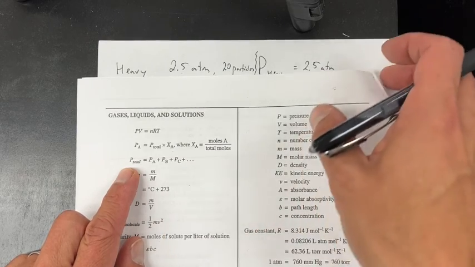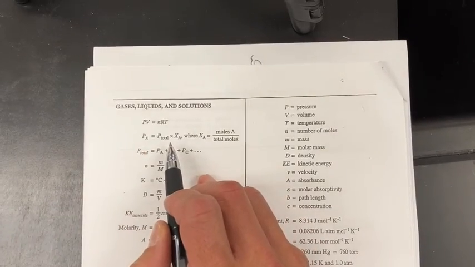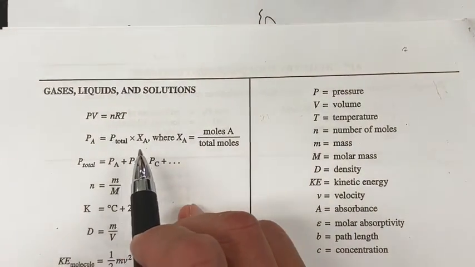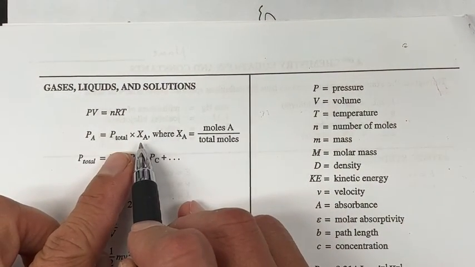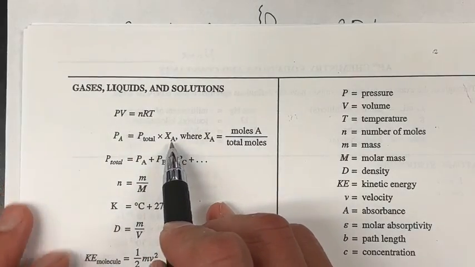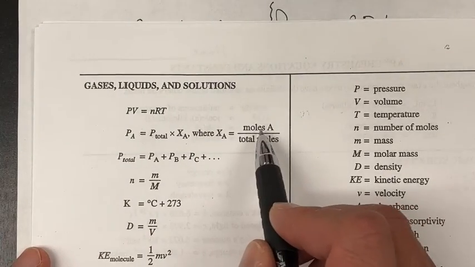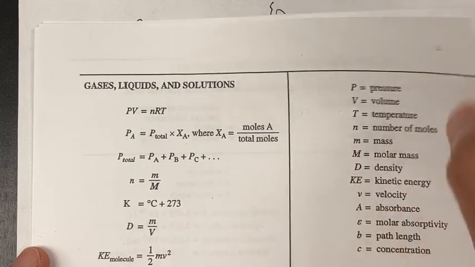Now, another thing we can do with this is see that partial pressure is related to what we call the mole fraction of the gas. The mole fraction, X, is the moles of A over total moles. Now, I don't have moles here.